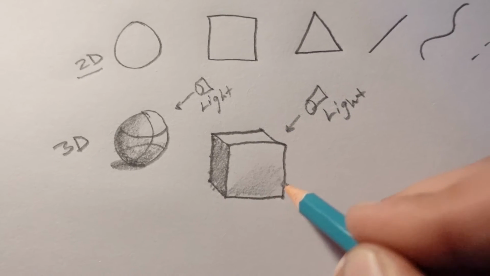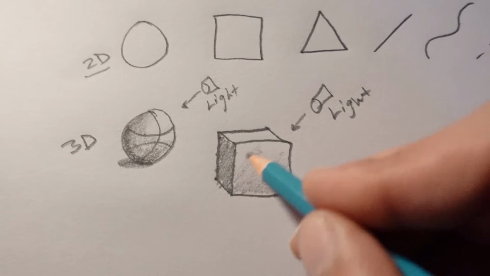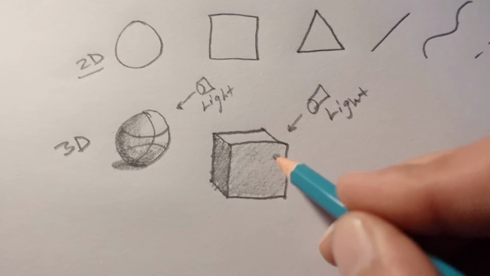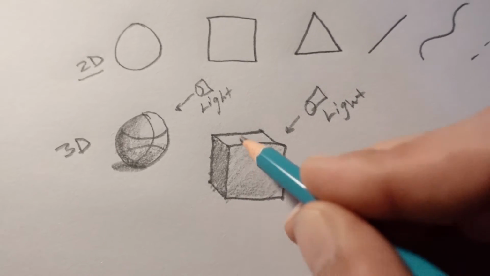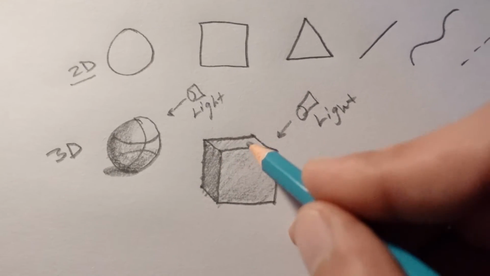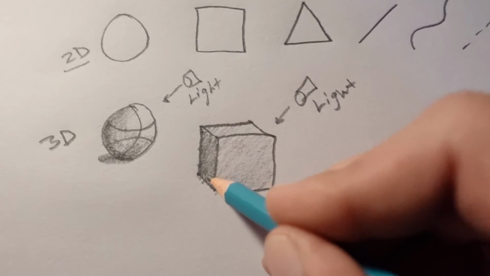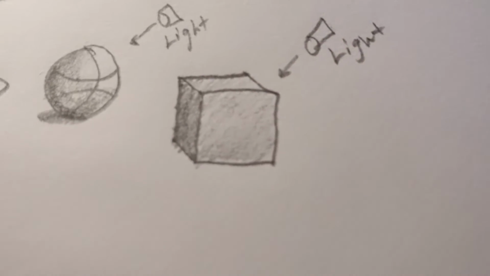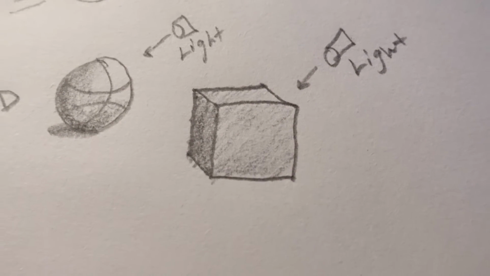Now, cubes can be houses, could be your computer, could be any kind of box, any kind of shape that you see out in the world.